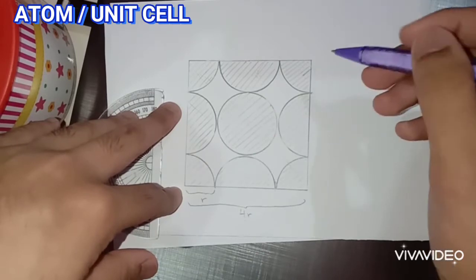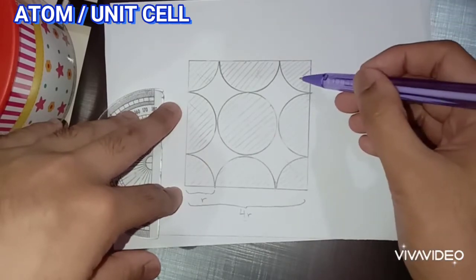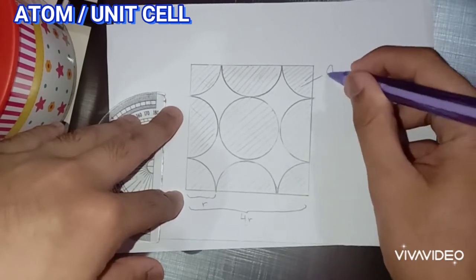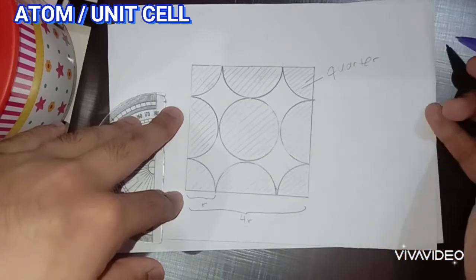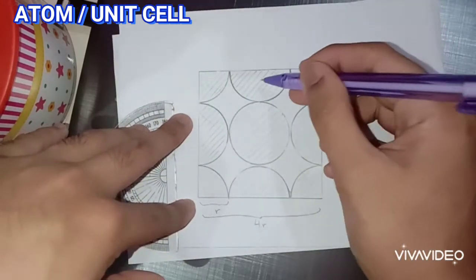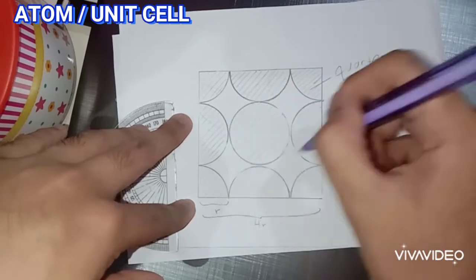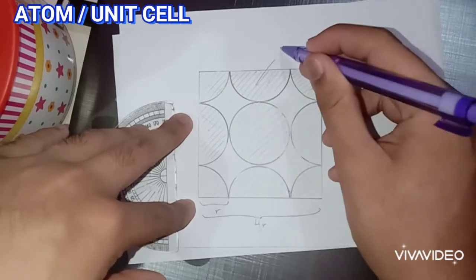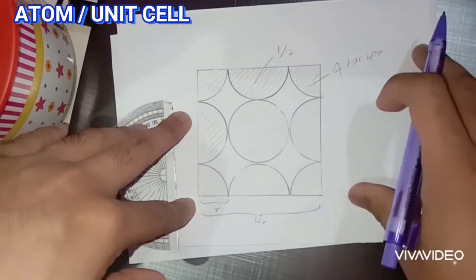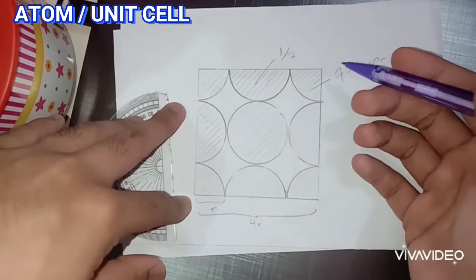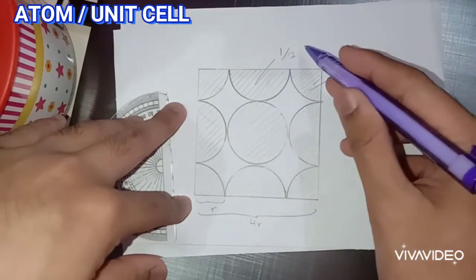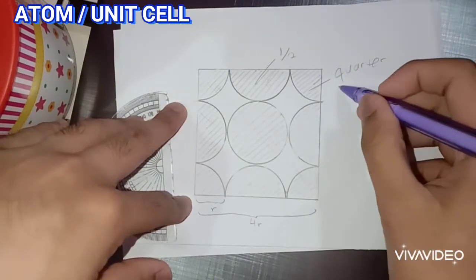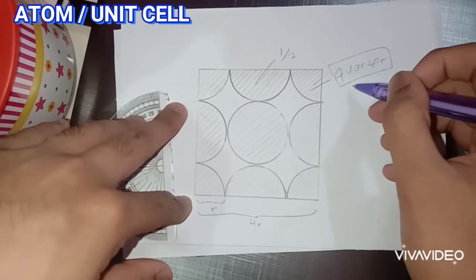If you look, the edge here is actually a quarter, so a quarter, and the face, which is a face of the unit cell, is half of the lattice point of the atom. So half of the atom, half of the sphere, and a quarter of a sphere is not 1 over 4.